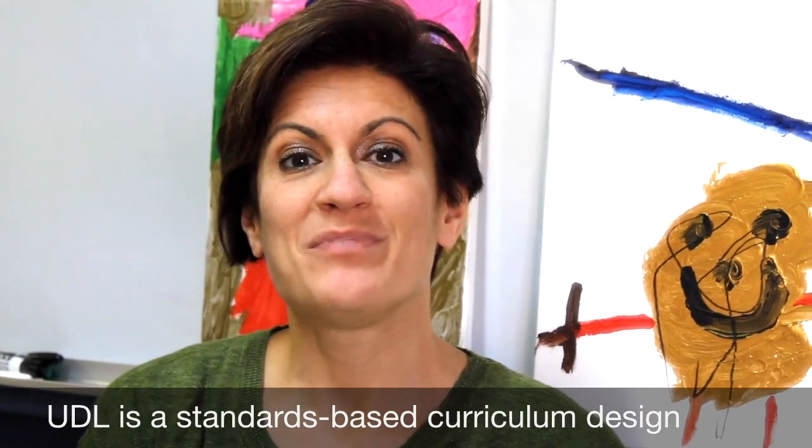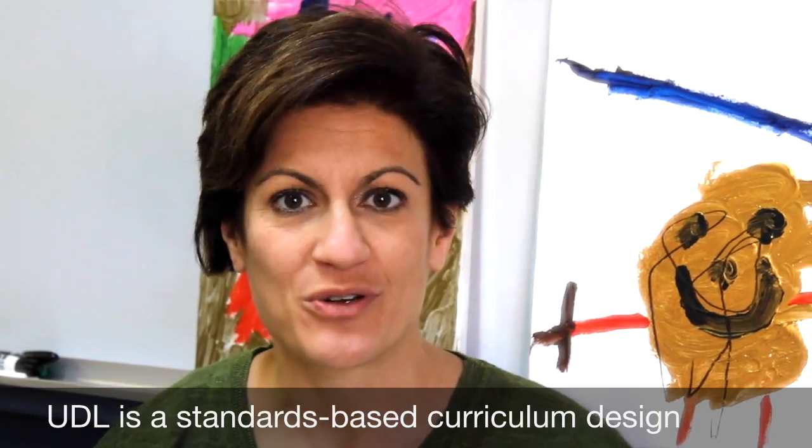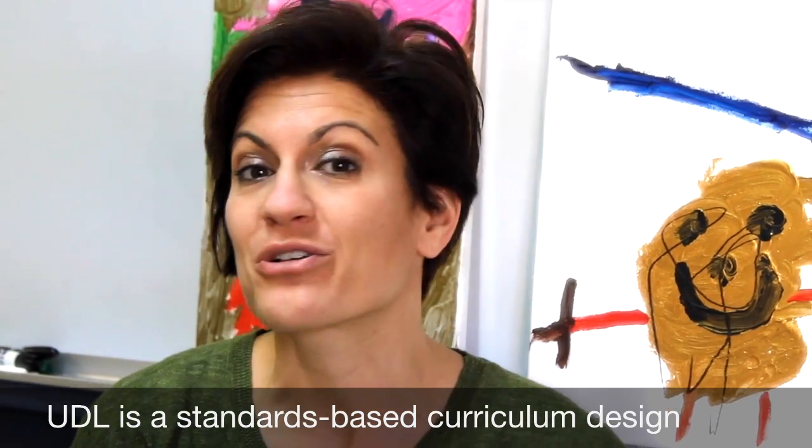UDL is a standards-based curriculum design, and before you provide any options for students about what they're going to learn, how they're going to learn it, or how they're going to give it back to you, you want to dive into your standards. So often I hear teachers say, I understand what UDL is, I understand that it's really great to give kids choices, but I teach math, or I teach writing, or I teach science, and therefore I have to have students solve equations, or write a narrative, or complete a lab project.